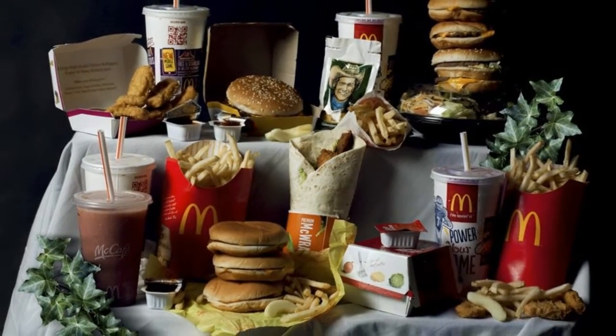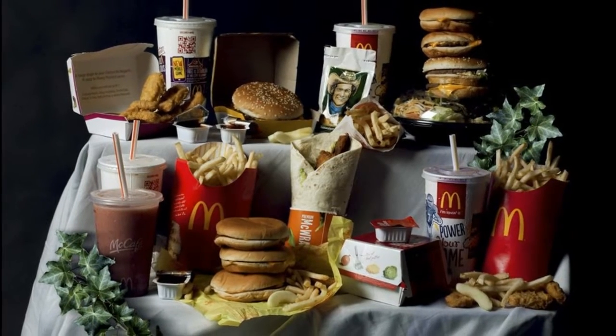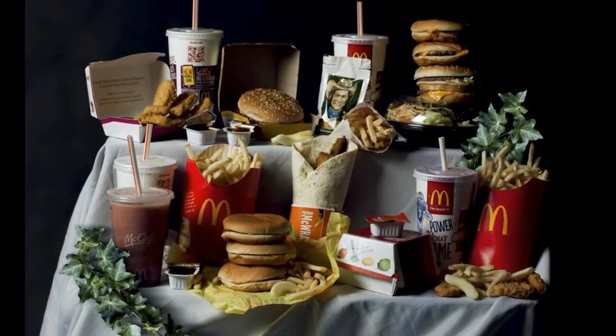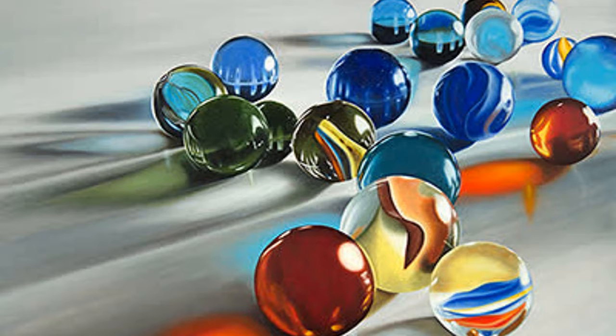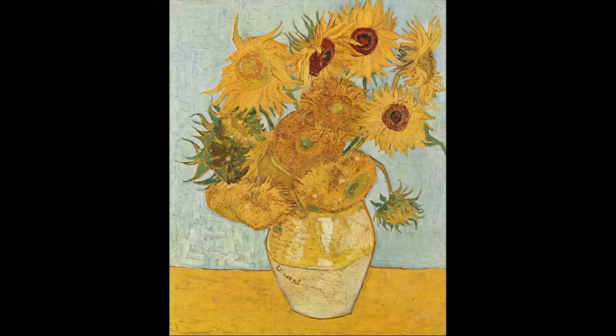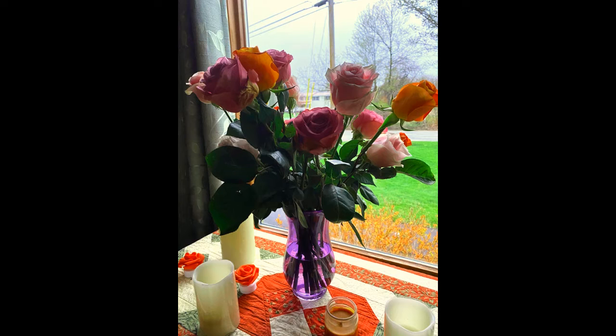them. Here's a still life that you might recognize: a bunch of McDonald's food and drinks. It's a little bit odd, but it is a still life. Here are some marbles. Again, objects sitting still in real life and somebody paints them or draws them. That's a still life. The artist Van Gogh painted these sunflowers. And here are some real flowers that are acting as a still life in my mom's window.